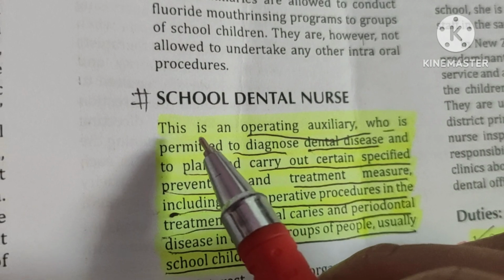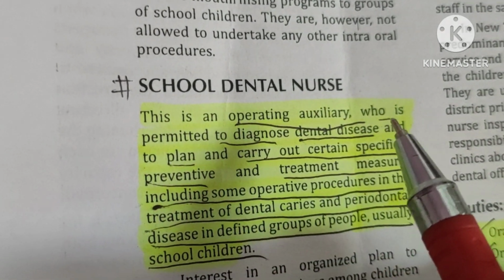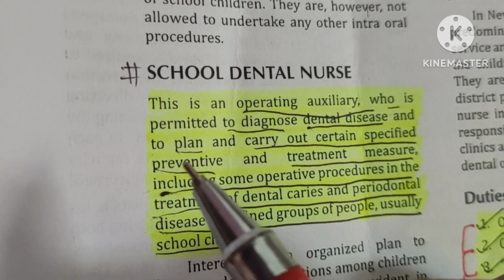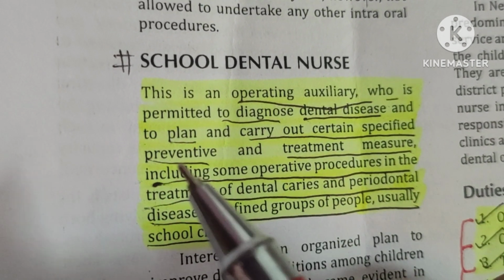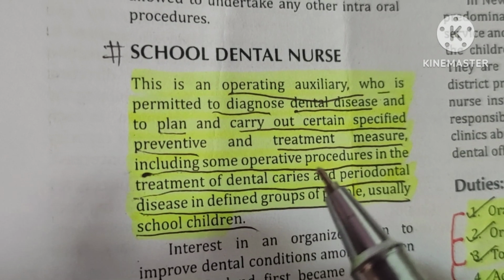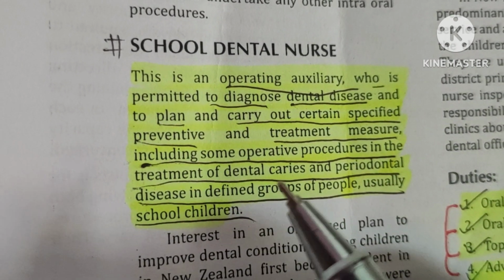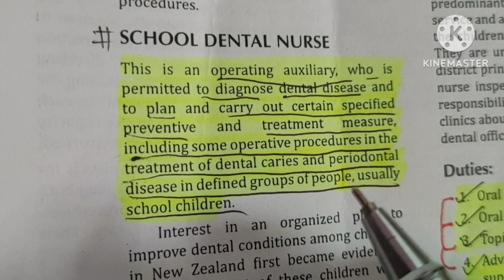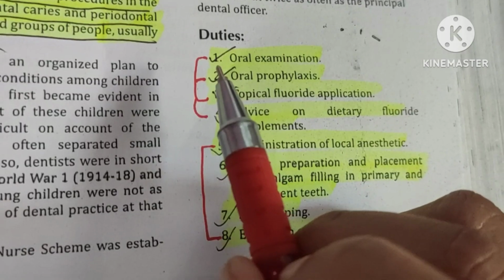School dental nurse. This is an operating auxiliary who is permitted to diagnose the dental disease and plan and carry out certain specific preventive and the treatment measures, including some of the operative procedures in the treatment of the dental caries and the periodontal disease in the defined group of the people, usually school children.